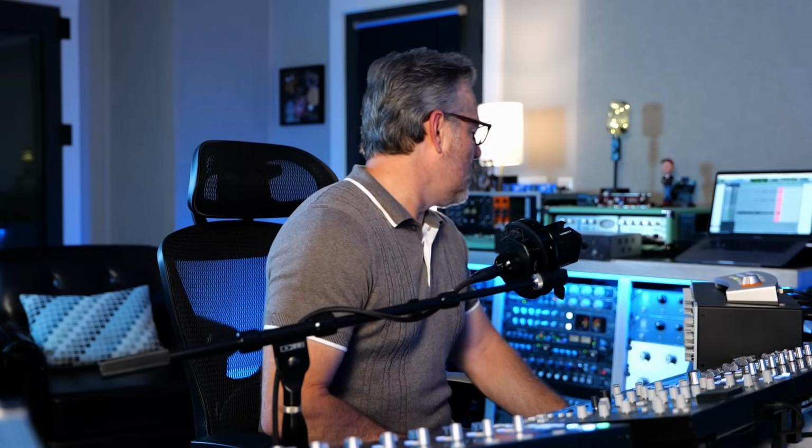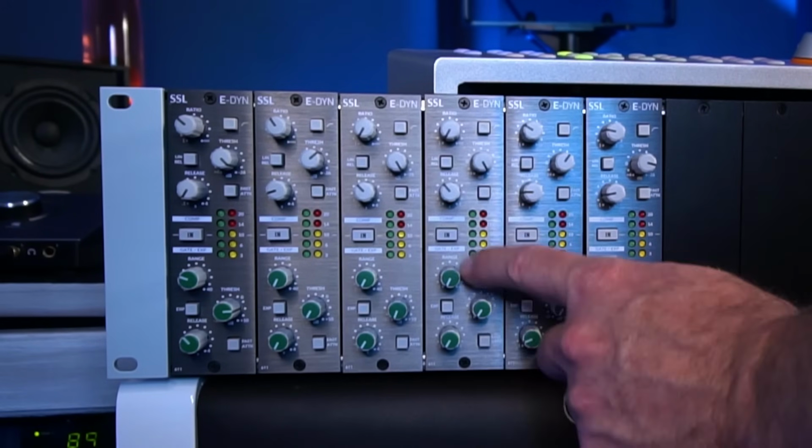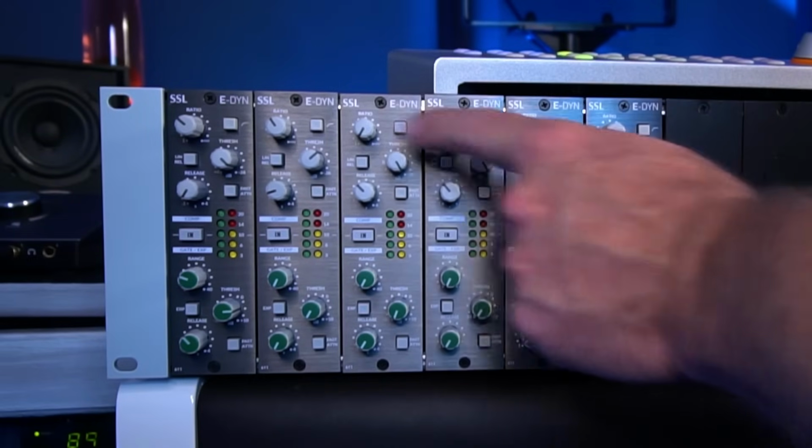Okay, now I want to show you a couple tricks that some of our heroes came to know about these things, and how they would use them as part of their productions and part of their mixing. And one of those biggest tricks was low ratio compression. At least that's what I call it. So if you look over here in bays 3 and 4, you'll see that the ratio is turned off.